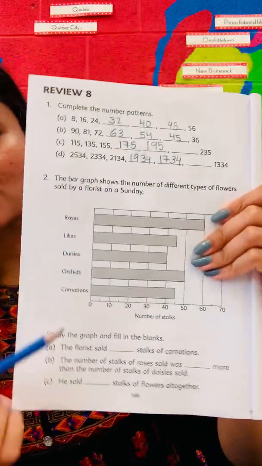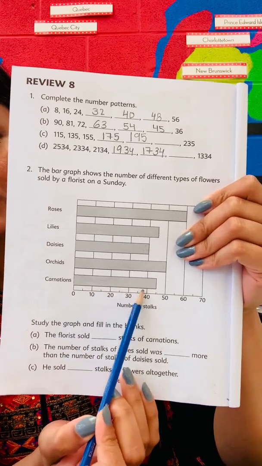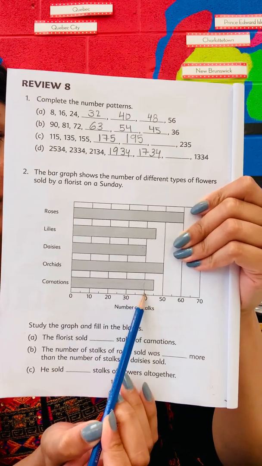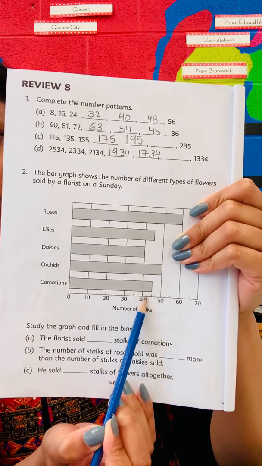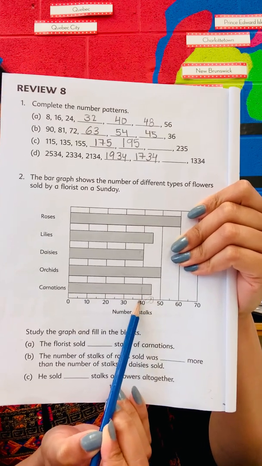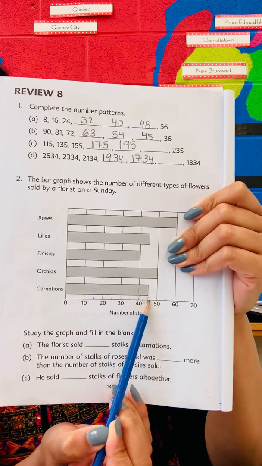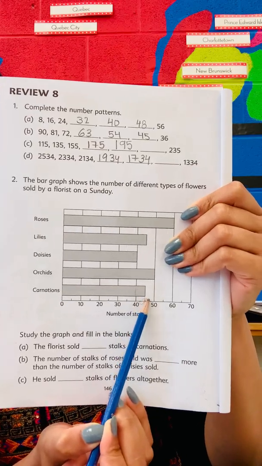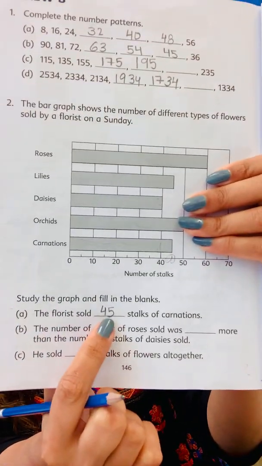So let's look at the questions. The florist sold blank stalks of carnation. How many carnations got sold? We just found out, here's the carnations. Here's the 40 mark, and this shows half, right? So that means 40 plus 5 gives us 45. So how many carnations got sold? 45. So we write down 45.